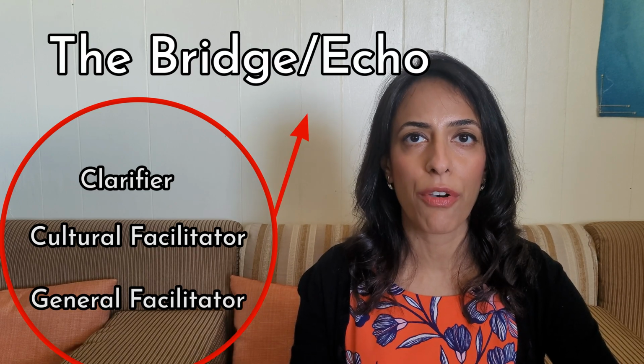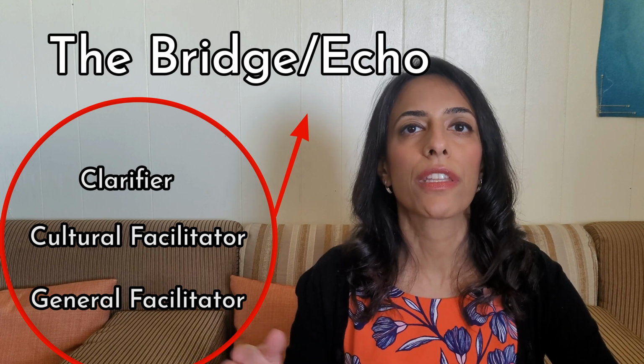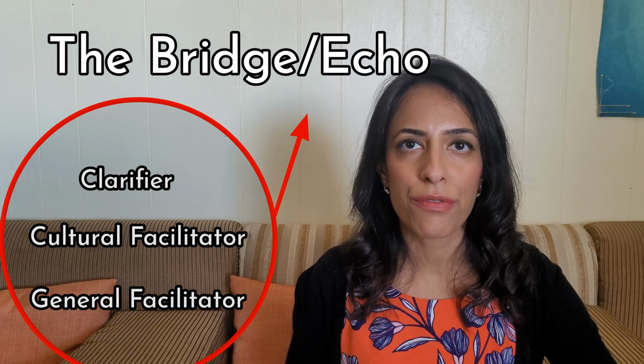So with all these three roles that the interpreter can play sometimes, being the clarifier, being the cultural facilitator, or being the general facilitator, after you play these roles, make sure you return to your main role of being the echo, of being the bridge between the two parties as soon as possible.